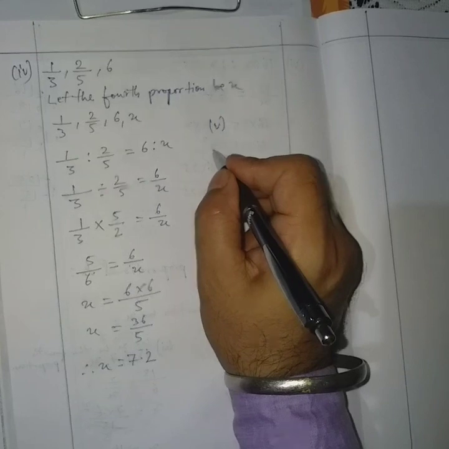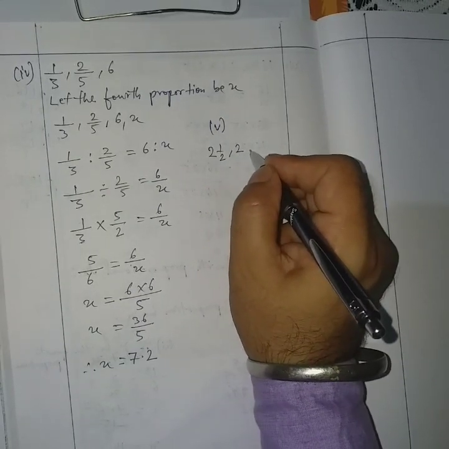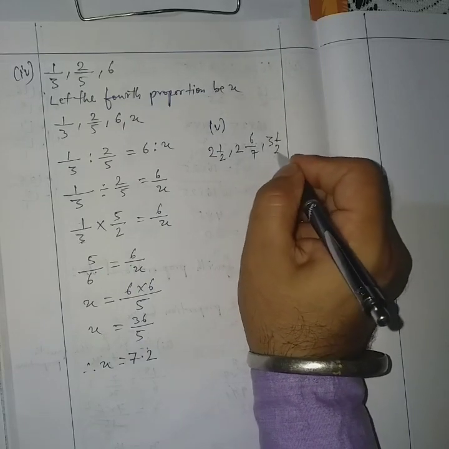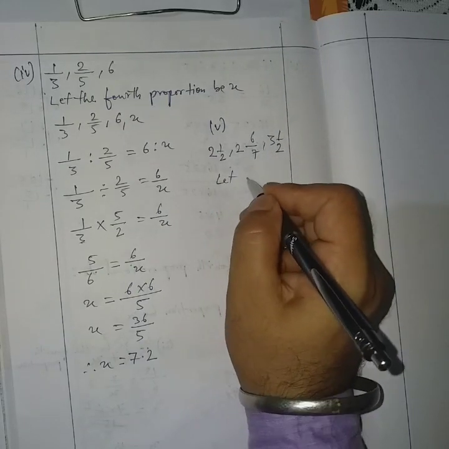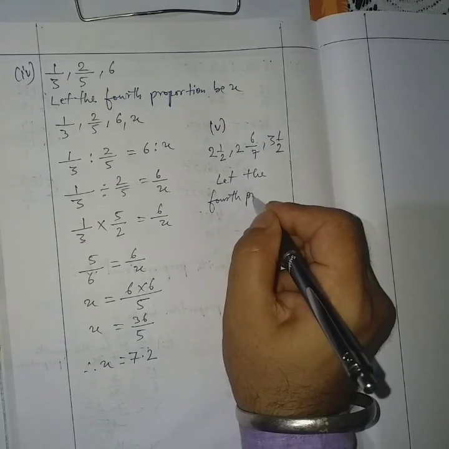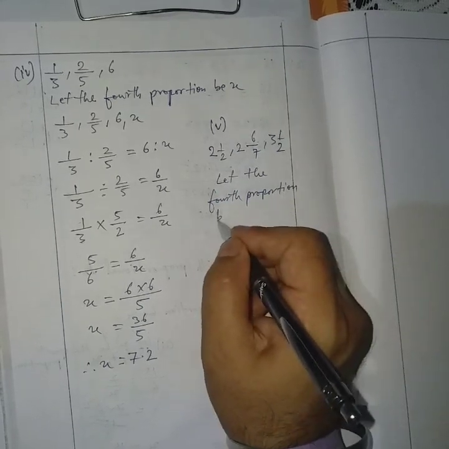Now question number 5 we can see here. Question number 5 is 2 whole 1 by 2, 2 whole 6 by 7, 3 whole 1 by 2. Let the fourth proportional be x.